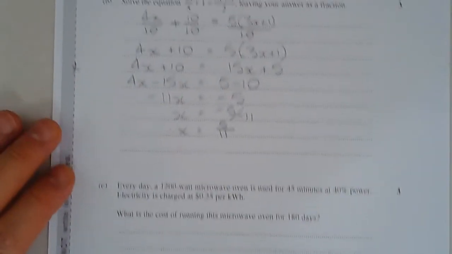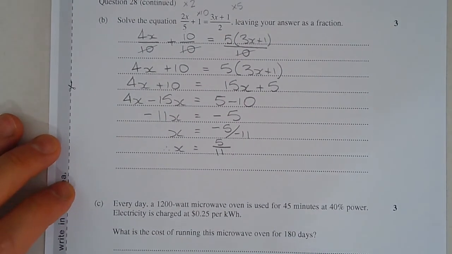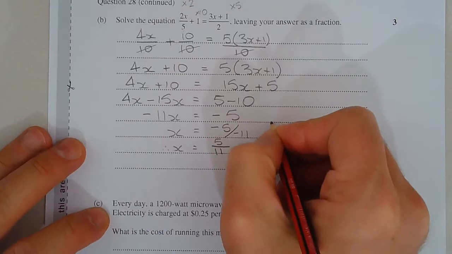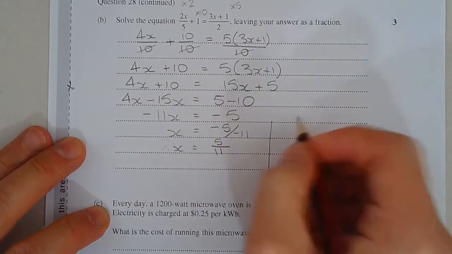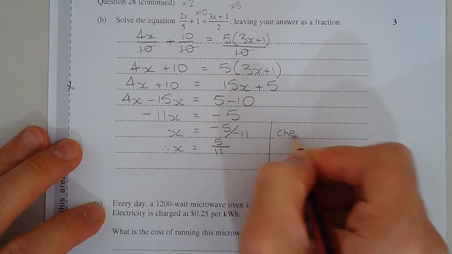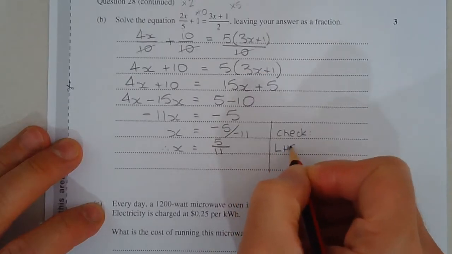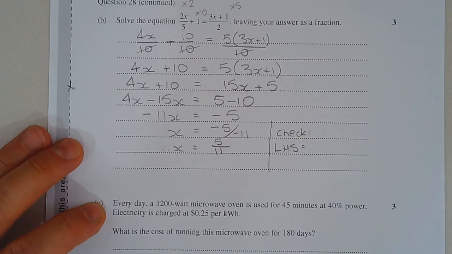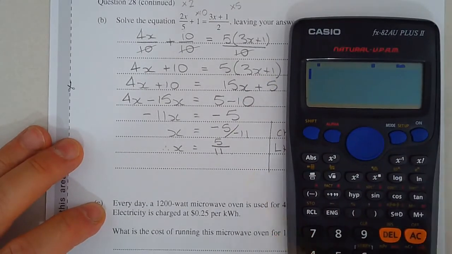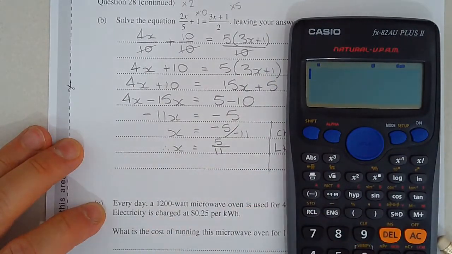Now, if you have a spare moment, you want to check and make sure that this actually works. So I might just do this on this side here. So this is a check. Okay, let's work out the value of the left-hand side. So what we'll do is we'll put in our value that we just came up with.